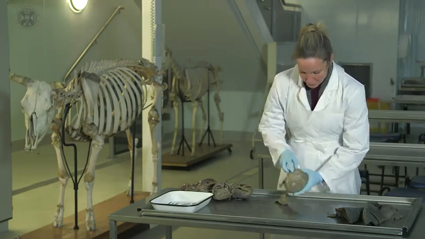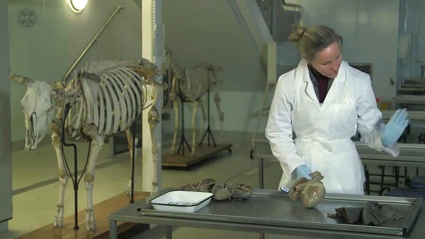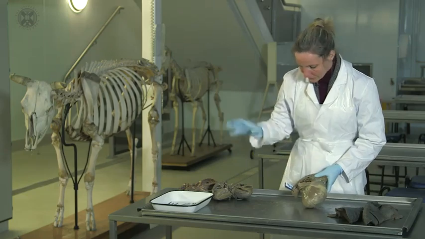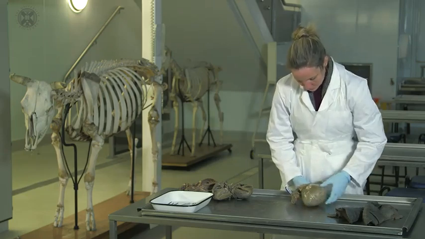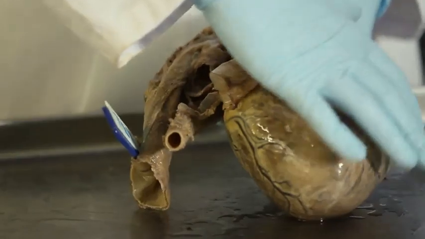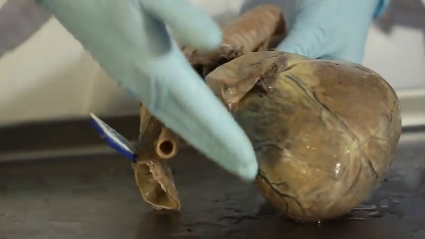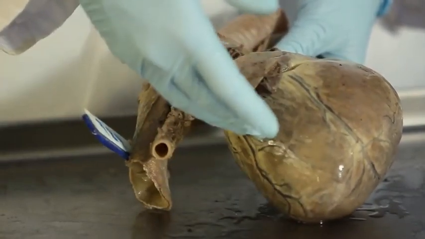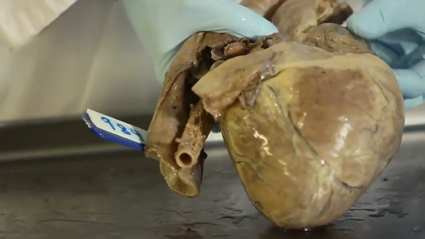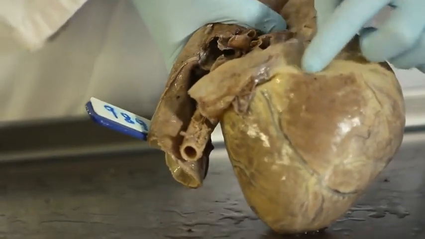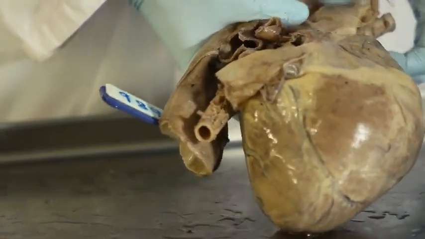If we flip it over and look at it from the right-hand side, so now the animal's head would be here and the animal's tail would be here. So on this side, if we go from the apex up, here on the cranial aspect, you've still got right ventricle, and on the caudal aspect, you would have this left ventricle. And this is the auricle again, and this is covering what would be the right atrium. So that sits on the right side completely.